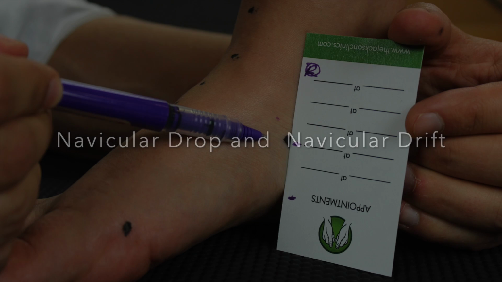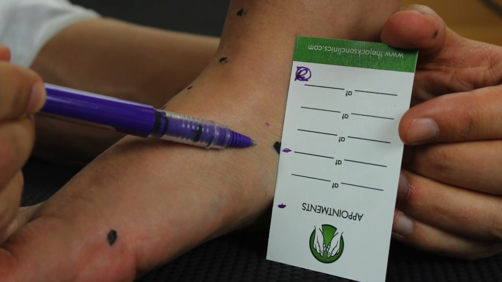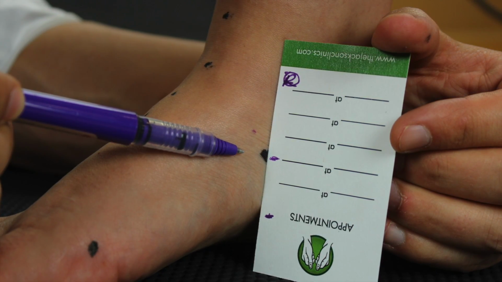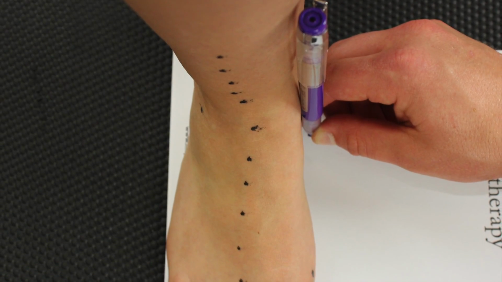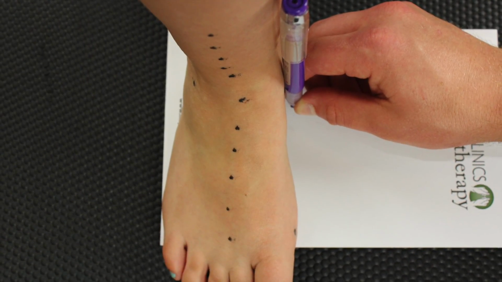Navicular drop, and navicular drift. With navicular drop, we're going to measure vertical excursion of the midfoot using a business card. And with navicular drift, we're going to measure medial lateral displacement, and you can just use a piece of paper.